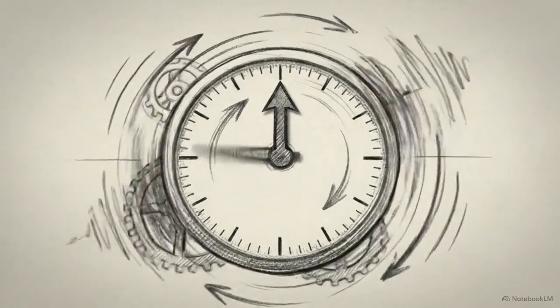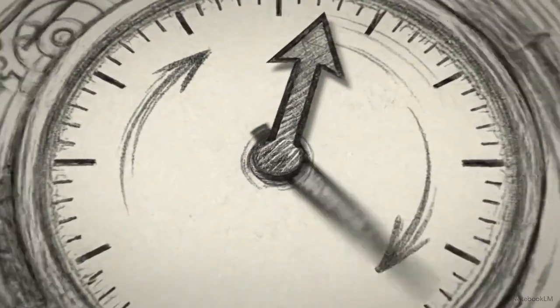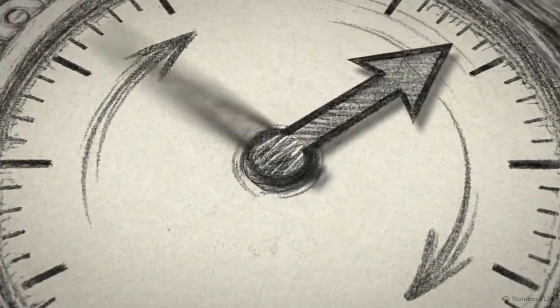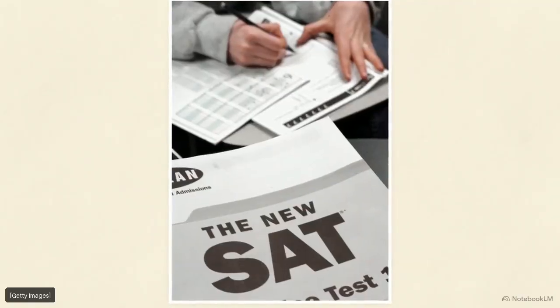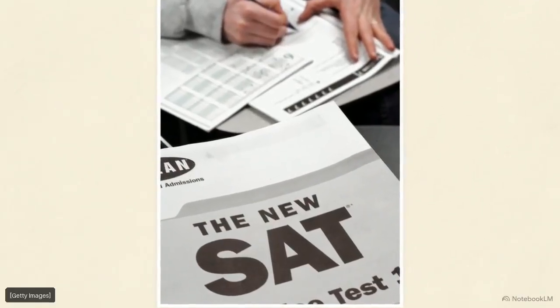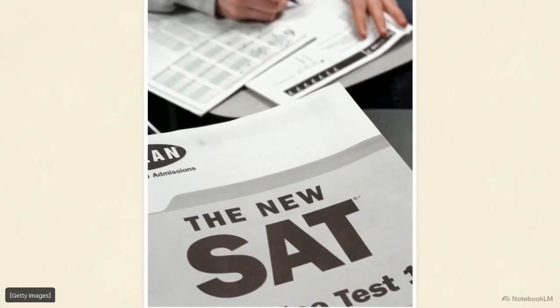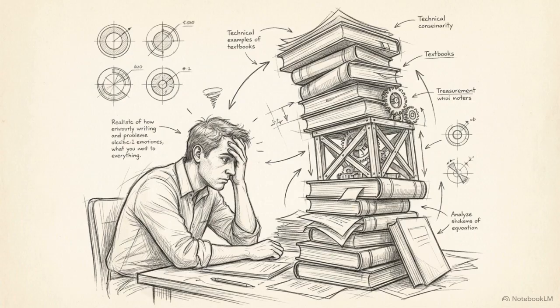Are you currently preparing for the SAT and want to boost your score with a sense of absolute confidence? Many students reach a plateau where their scores stagnate despite hundreds of hours spent highlighting textbooks. They put in the time, but the results don't follow the effort.